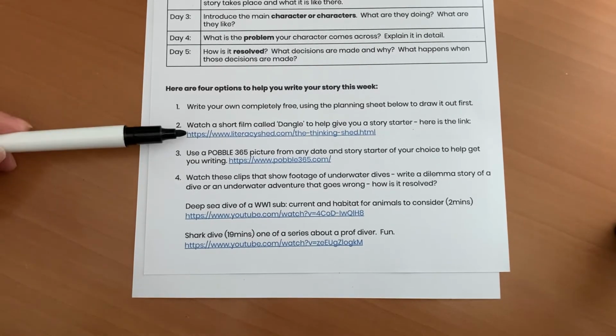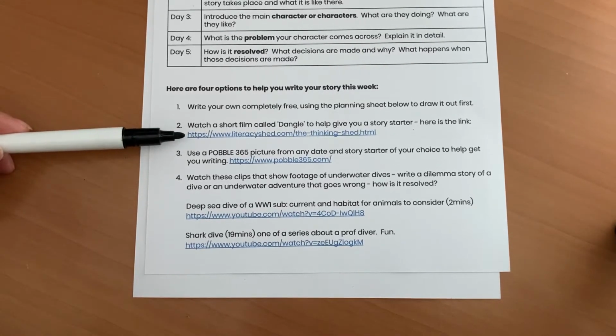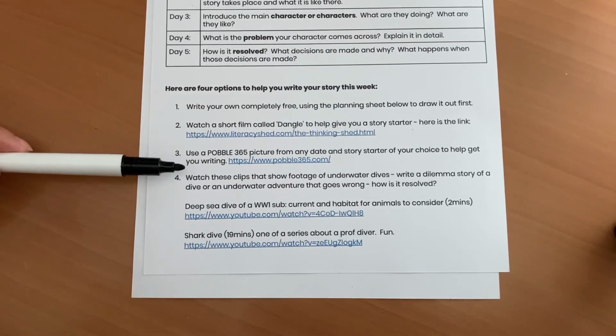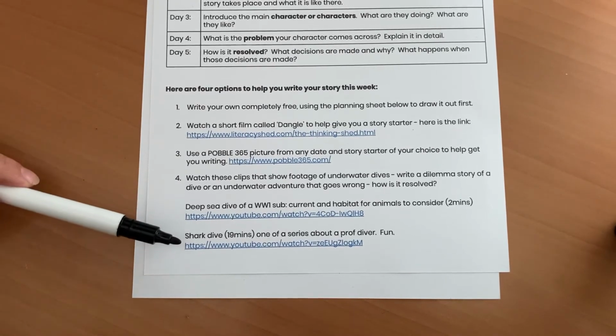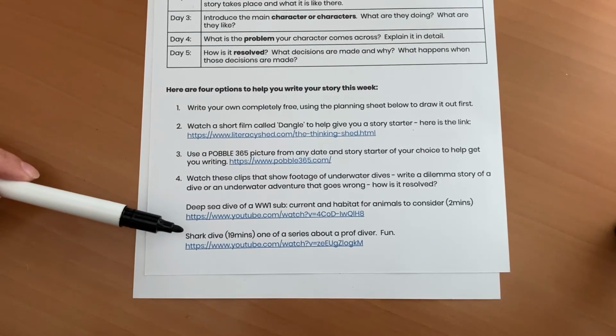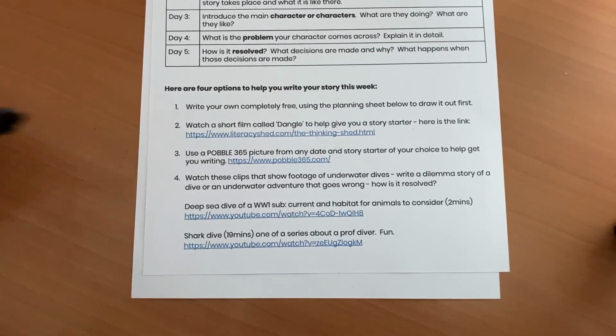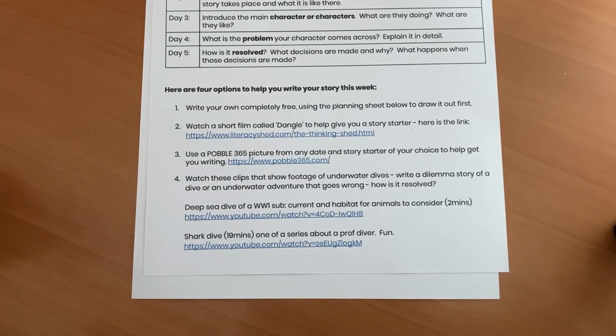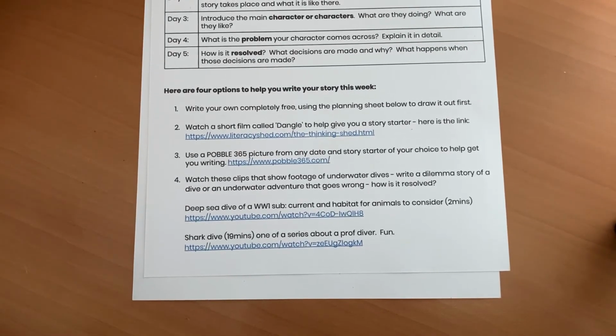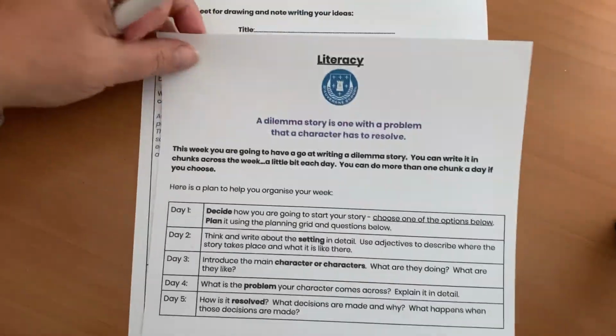Have a look at Dangle. If you don't like it, then don't use it, but at least you've seen it. Even have a look at the two links about the underwater dives. And if you don't feel inspired by those, then perhaps go with a pobble. Okay? You might even choose to use a book that you've read before.